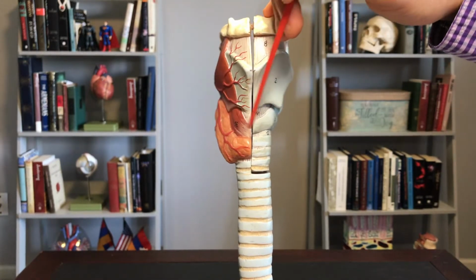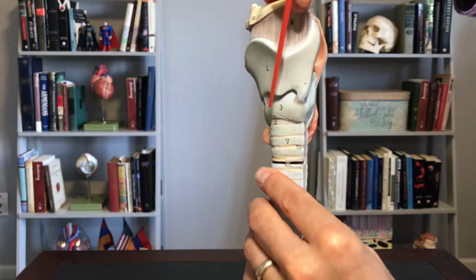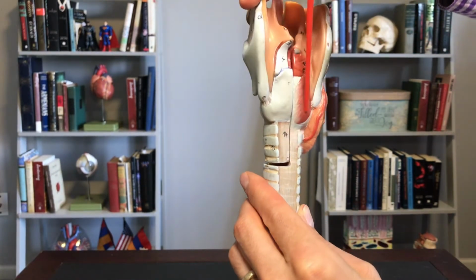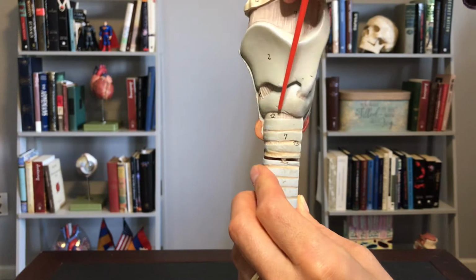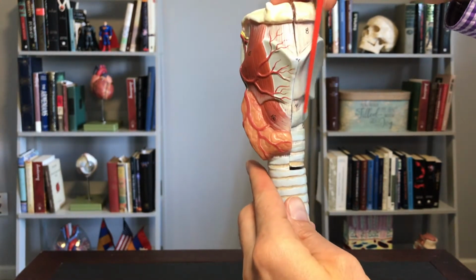And we have the cricoid cartilage. You can see this one here. Cricoid comes from the Greek translation of ring-shaped, because this is the cartilage that makes a complete ring all the way around the structure. Cricoid cartilage.